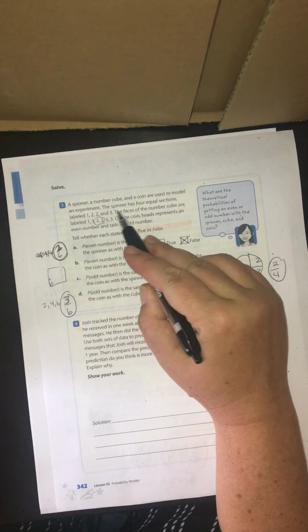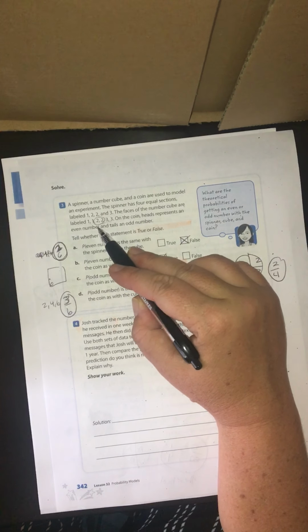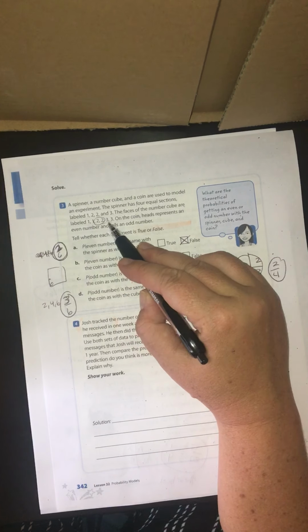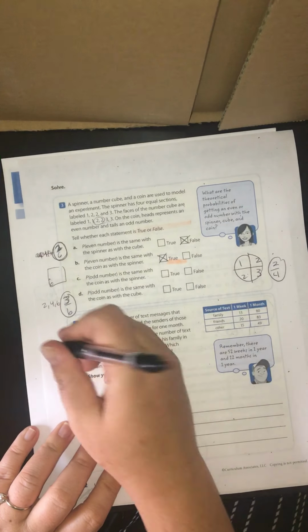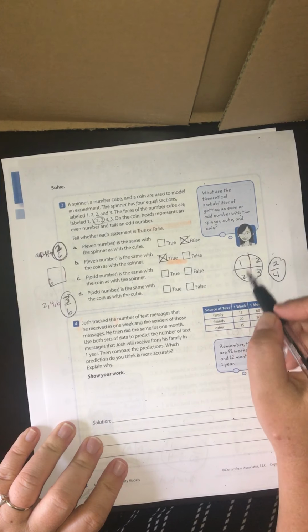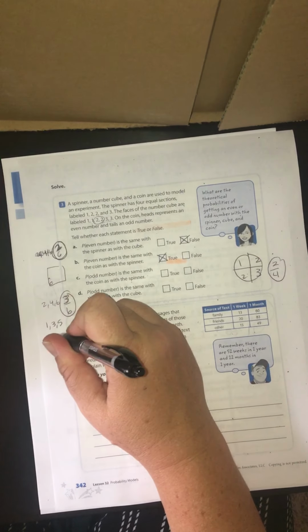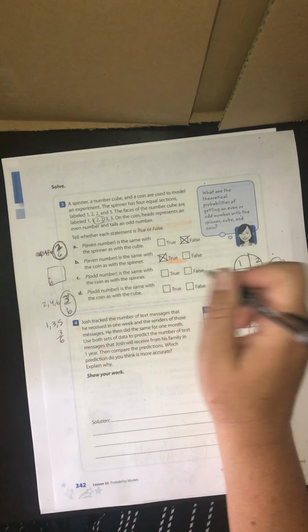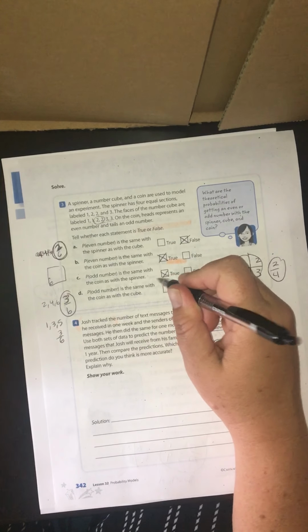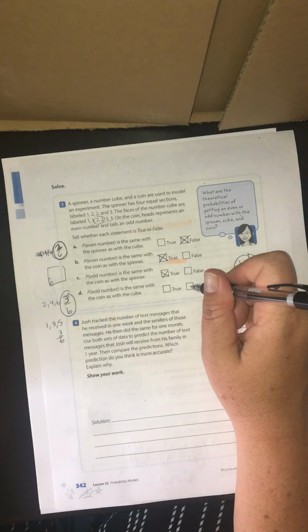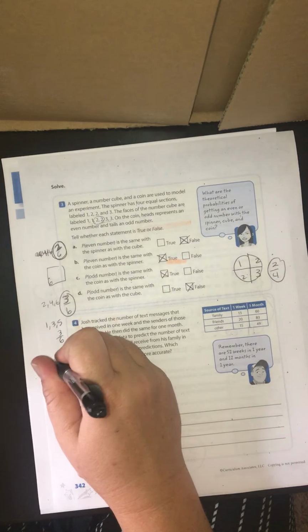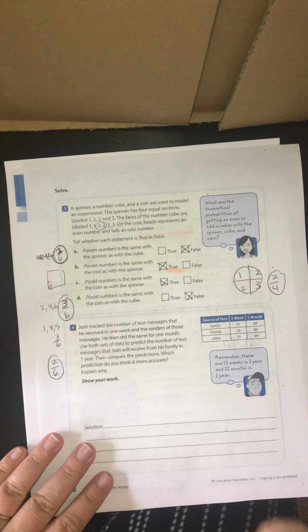So the possibility of odd numbers is 2 out of 4. And then the opportunity over here is 1, 3, 5. That would be 3 out of 6. So that's also true. But odd number with the coin and the cube is false because that would be 2 out of 6. So they just reversed it on us. So false, true, true, false.